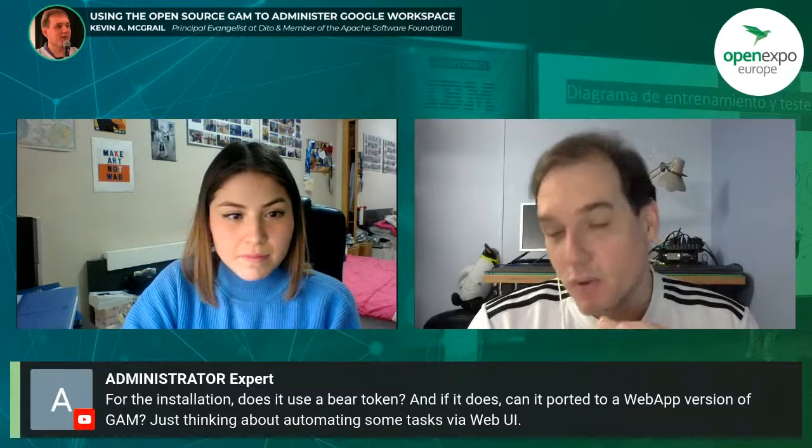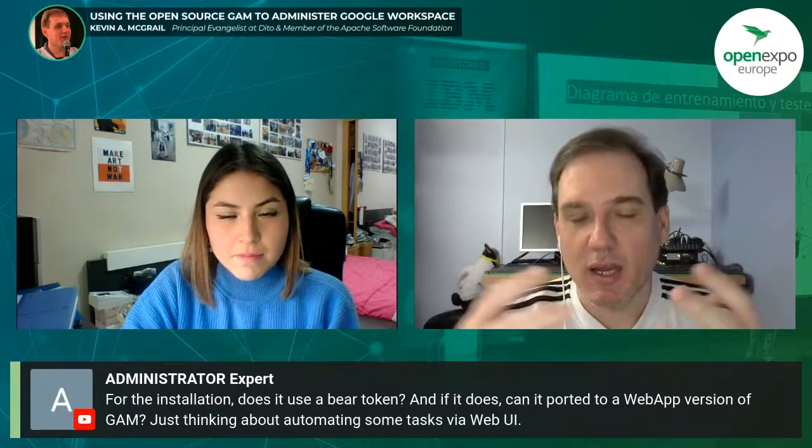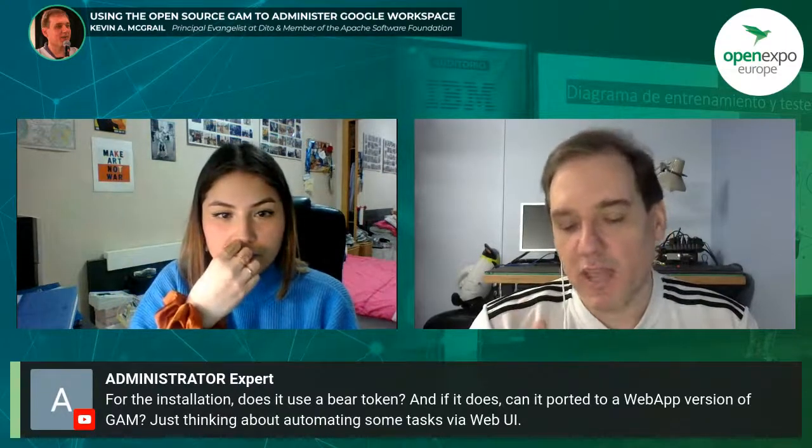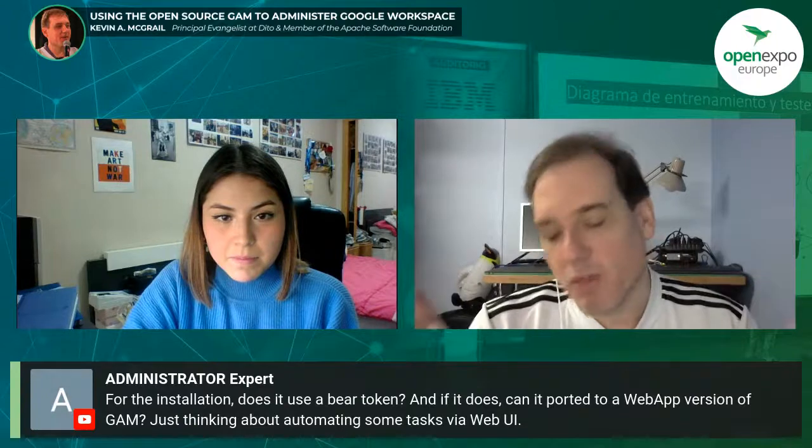I don't know exactly what you mean when you say a web app version of Gam, but for example, we spin up instances on GCP that have Gam for specific clients so that we never install Gam on our local machines. We always install it up in the cloud on a machine that's dedicated for that client. So there's never a risk of leakage with a particular laptop, for example, and we run it there. Then we use RDC. I'm not sure if that's really what you mean when you say a web app version, but that is how we run things.